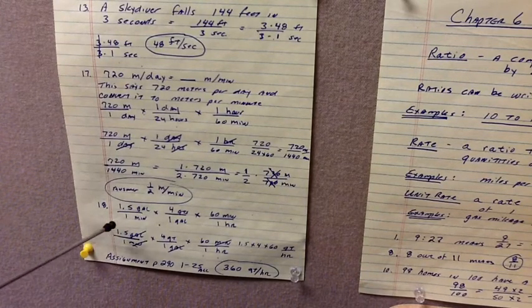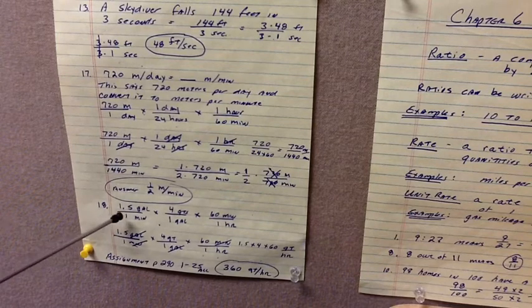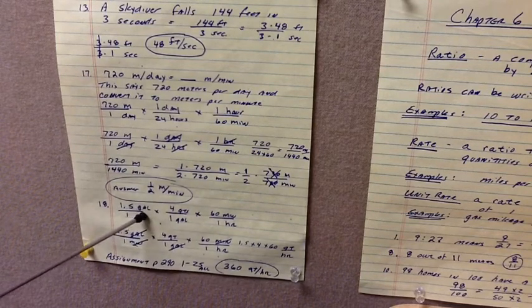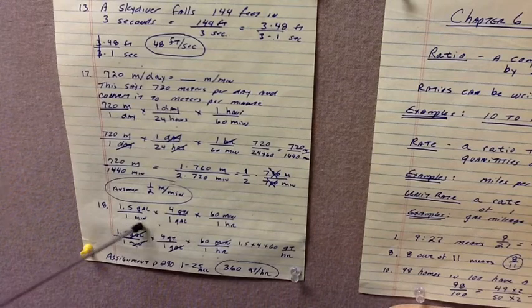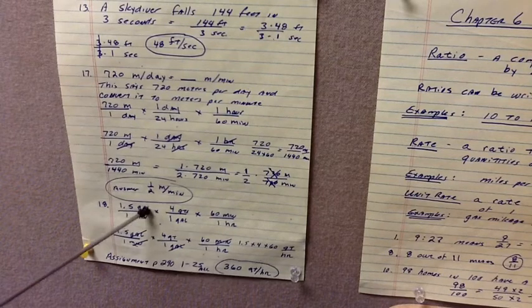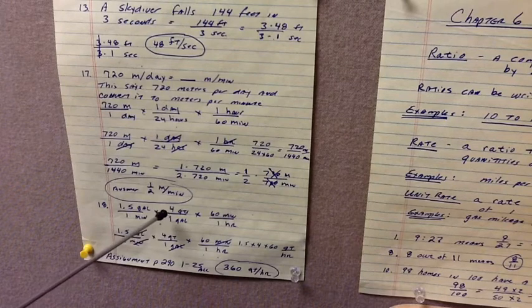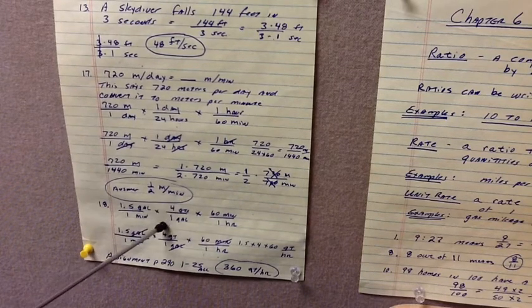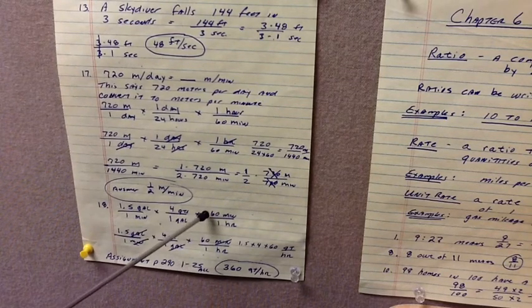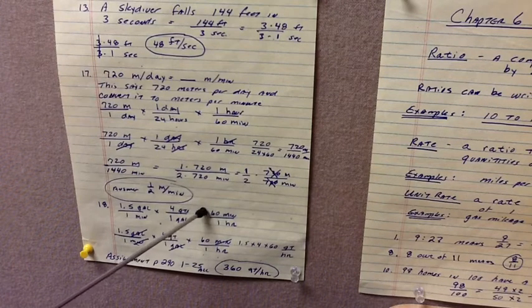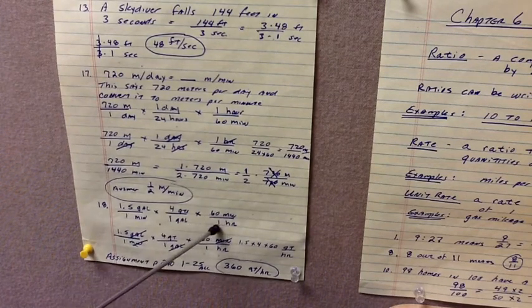The last example is number 18. Now I'm going to convert 1.5 gallons per minute into quarts per hour. So I write 1.5 gallons over 1 minute. From my conversion sheet, I find that 4 quarts equals 1 gallon. And I also know that 60 minutes equals 1 hour.